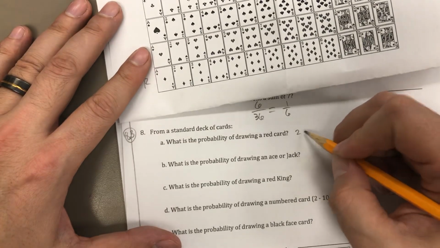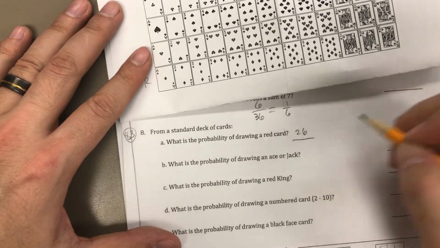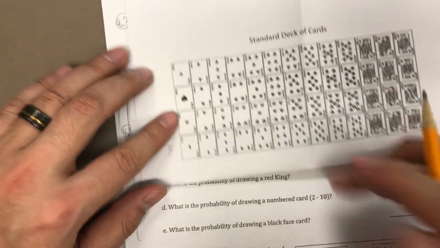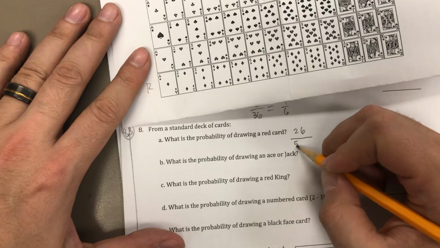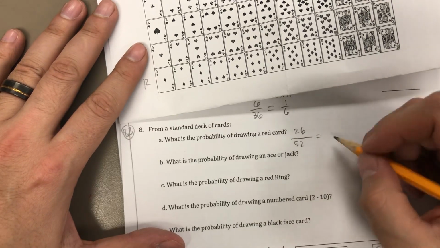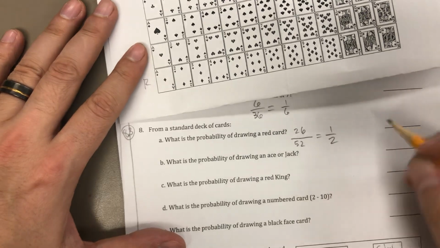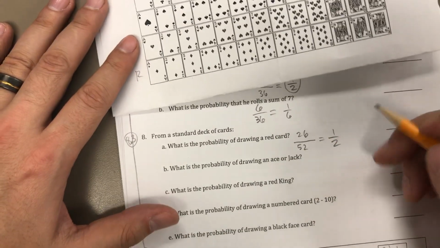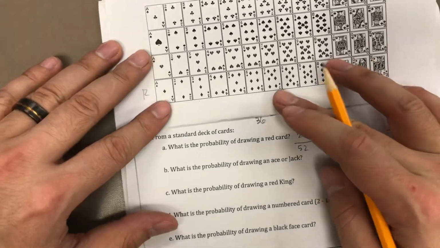So there's 26 desired cards, red cards, over how many total cards? If you count all these up, it totals 52. So it'd be 26 cards out of 52. And that reduces down, because 26 and 52 are both divisible by 26, to 1/2. Okay, but again, this is the important thing, the important probability fraction. The other part is just reducing it.